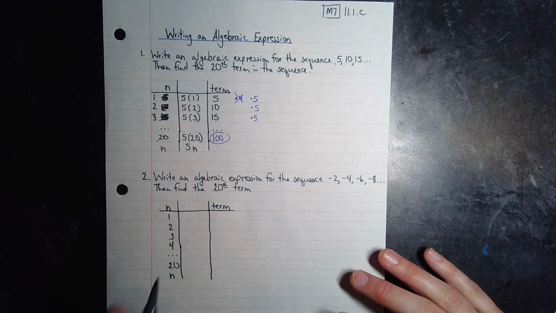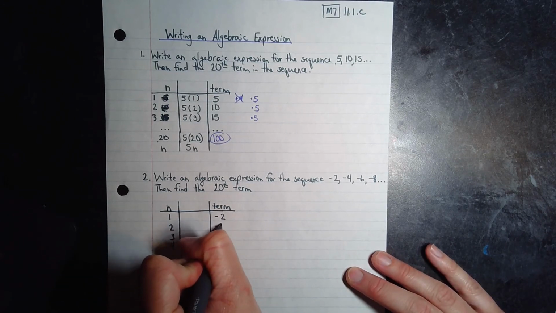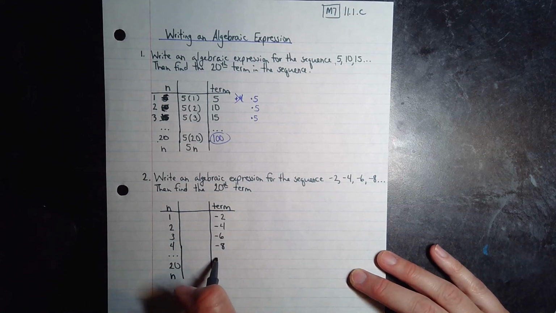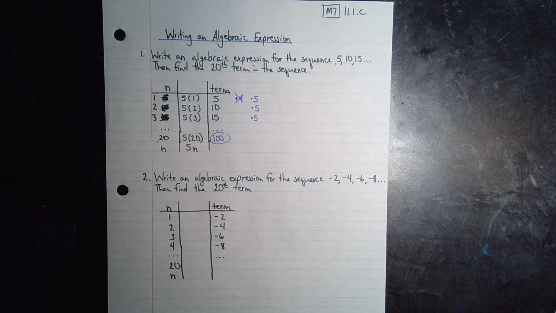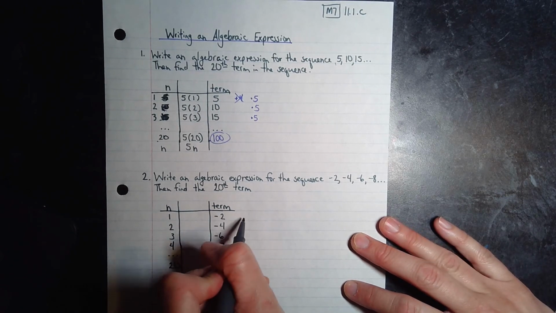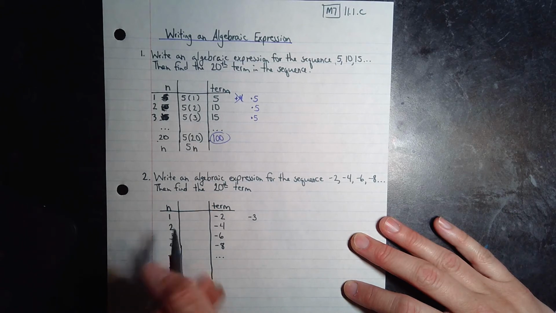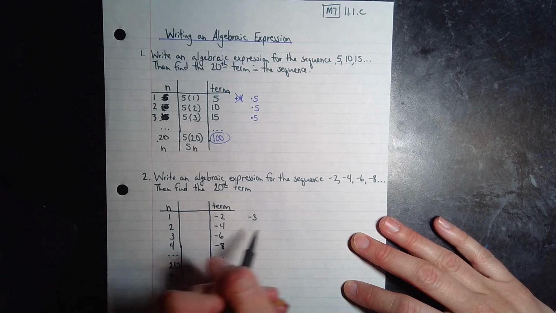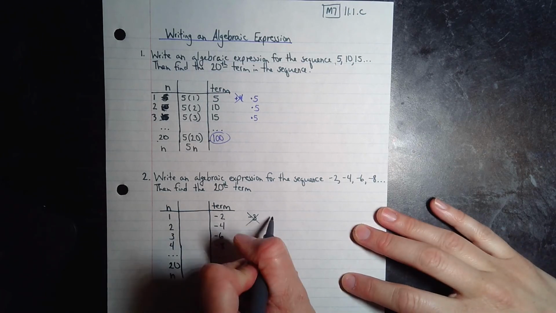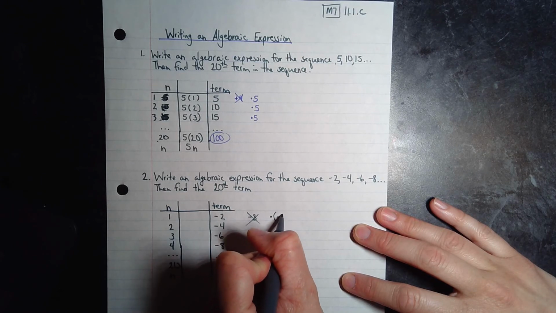All right, so hopefully the first thing you did was fill in what those first 4 terms are. And here it'd be dot, dot, dot, because we don't know what that's going to be. So we need to figure out what is going on here. To get from 1 to -2, using subtraction, we could subtract 3, right? Because it's going down. But then to get from 2 to -4, it doesn't work to subtract 3. So with multiplication, I would take 1 and multiply it by -2.